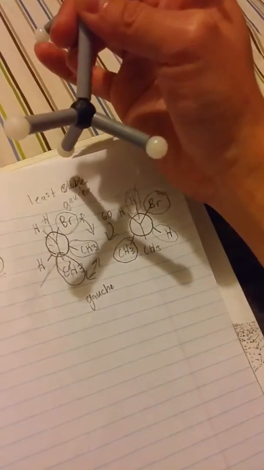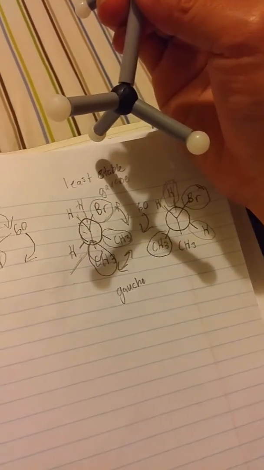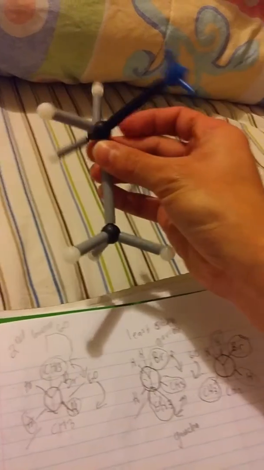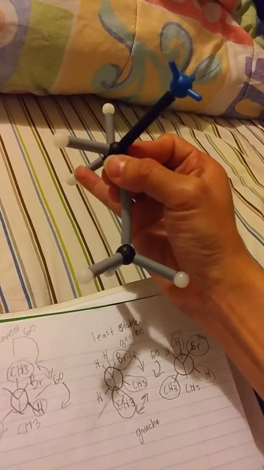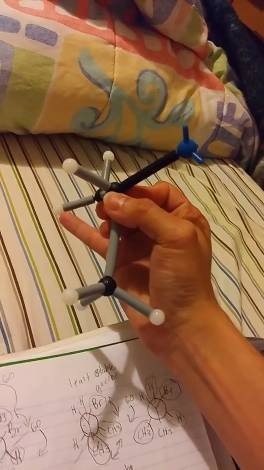If we go over here to this one in the middle, I just need to rotate the bond. Boom. There we go. This is, once again, touching it with my pinky.